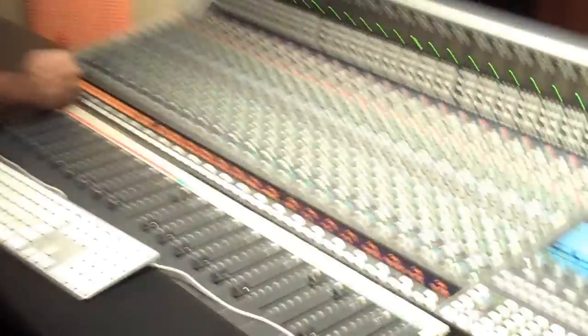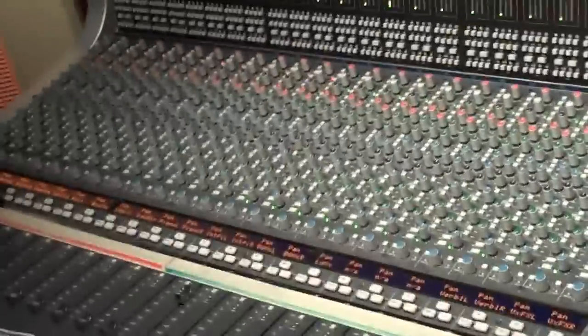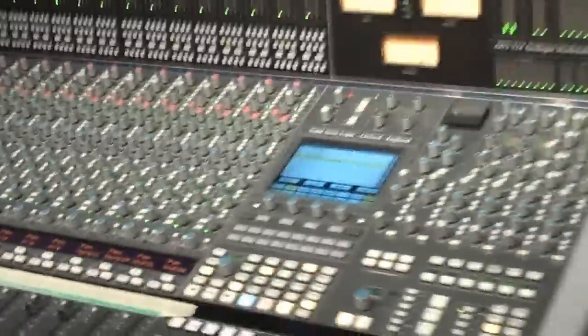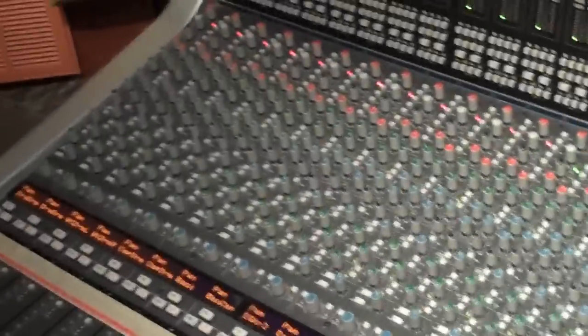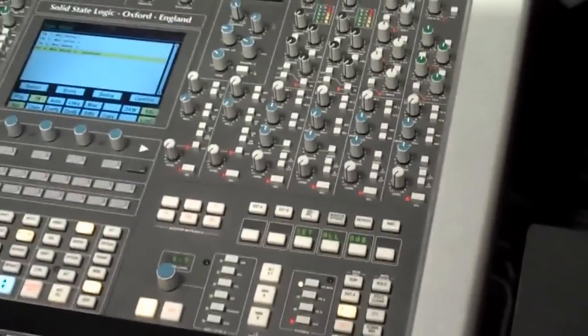We're on our SSL AWS 900. This is 924. And we're going to have this set up in a split configuration, a traditional split configuration. This is a hybrid console, so it allows you to do multiple types of routing, analog as well as control surface, so it can interact with Pro Tools, which is really convenient, but we're just going to use it in a traditional sense just to get a general overview of signal flow.